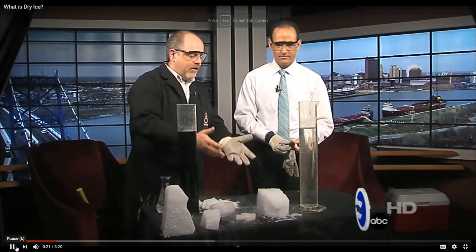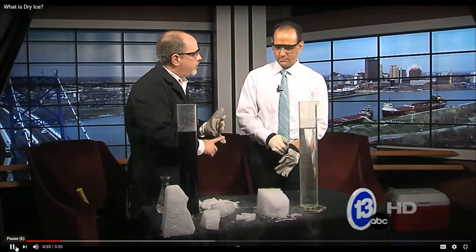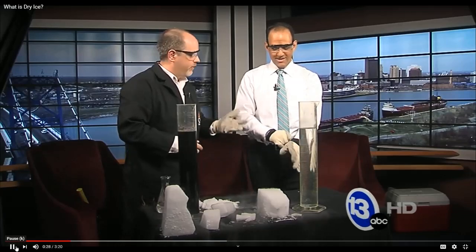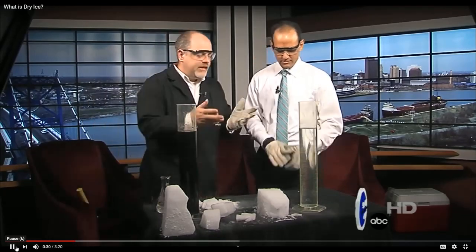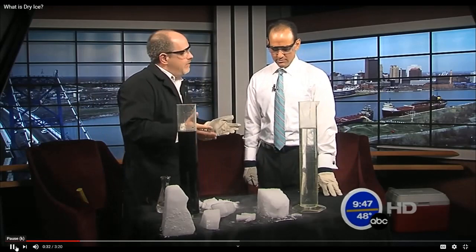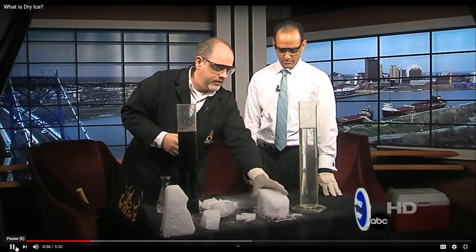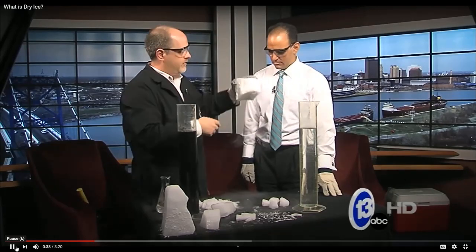Dry ice is solid carbon dioxide. It's 109 degrees below zero, hence the gloves. You don't want to touch it with your bare hand. You could get frostbite. Okay? And so the neat thing about dry ice and where it gets its name from is that it never changes to a liquid at atmospheric pressure. It changes directly from a solid to a gas. And so you can see that.